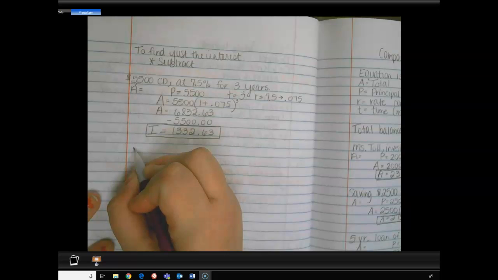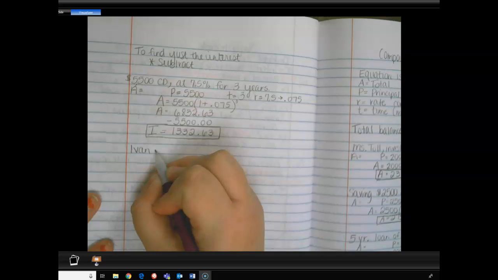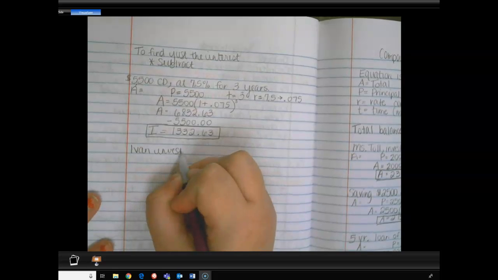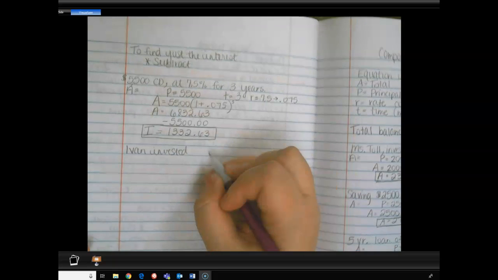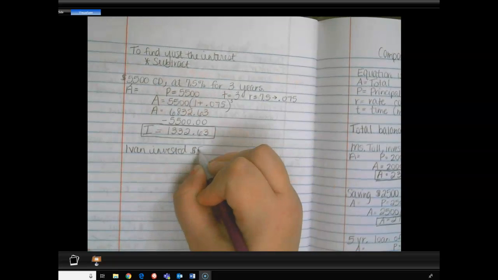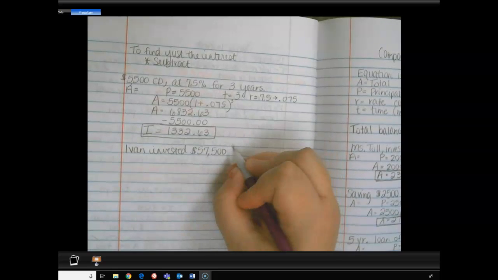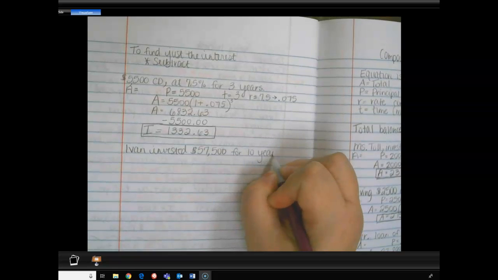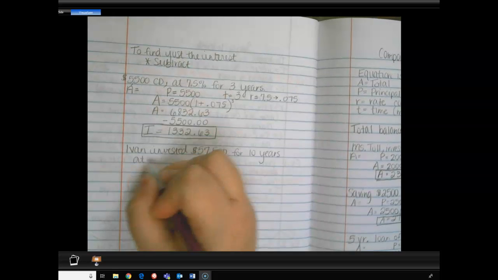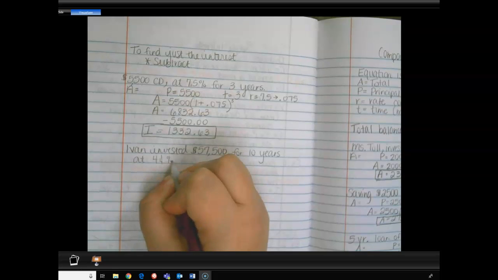All right, let's do another one. Ivan invested $57,500 for 10 years at 4 1/4%.